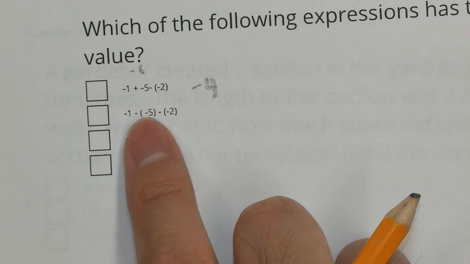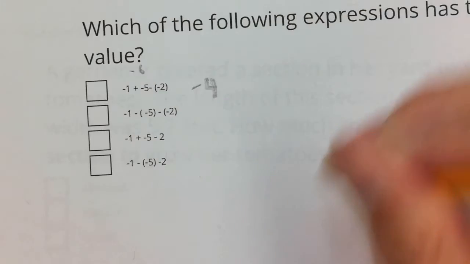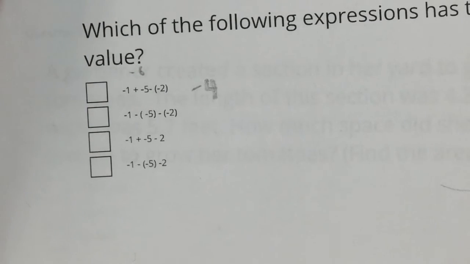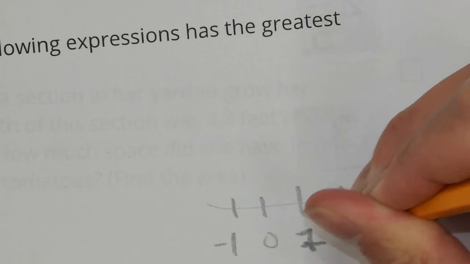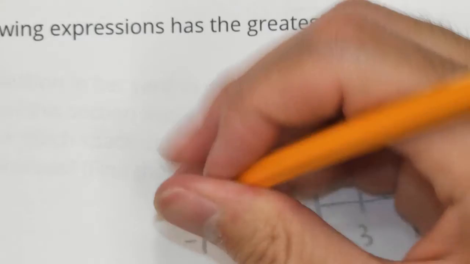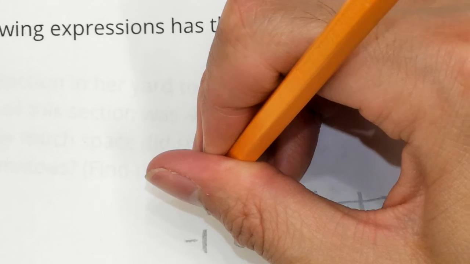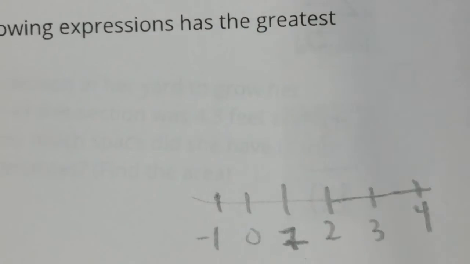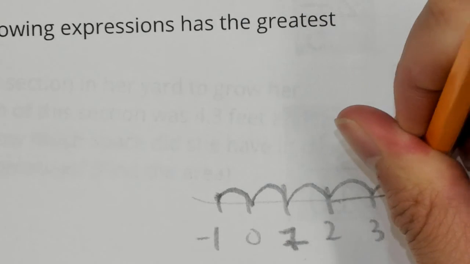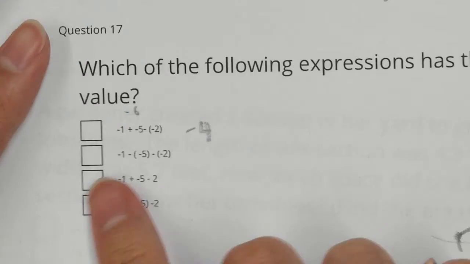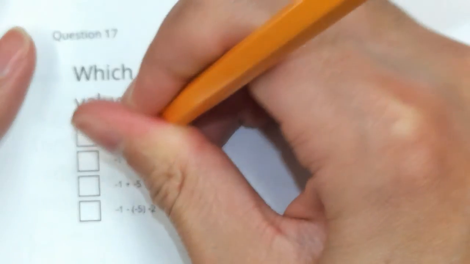So -1 minus -5, if you look on a number line, if I started at -1 and I'm taking away -5, that's a 1 by the way, 2, 3, 4. So I'm starting at -1 and I'm taking away -5, so I'm getting more positive. So I'm going to go 5 steps to the right. So -1, so I go 1, 2, 3, 4, 5. I land at 4.